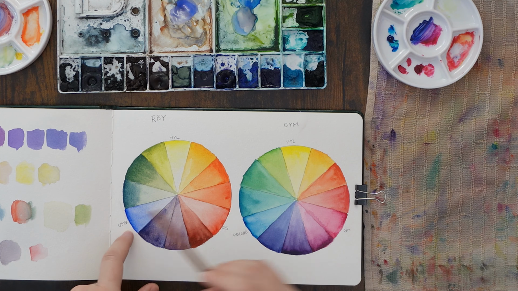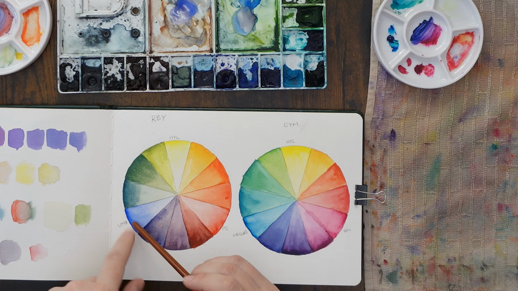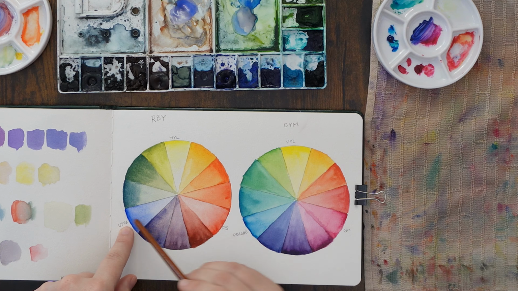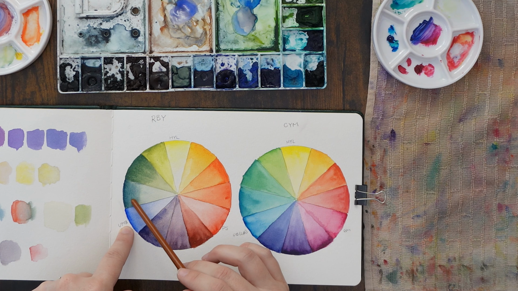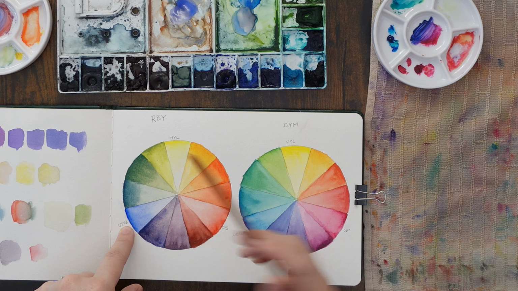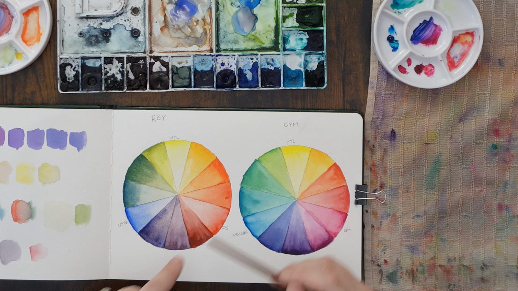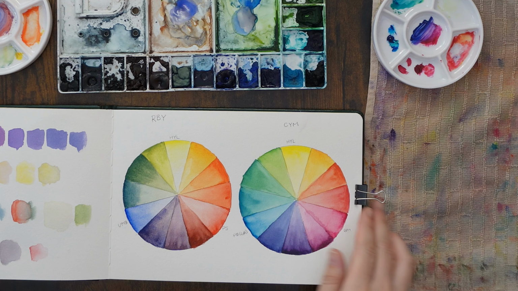If we're moving toward blue, it's cooler. Okay? For blue, think about moving toward red instead. So a warm blue is going to be more purple, toward red. A cool blue is going to be more green, which is toward yellow. But you can have warm and cool variations of any color along the way.